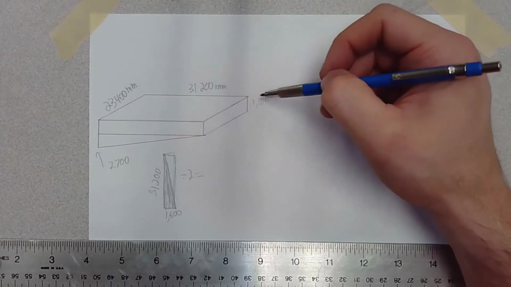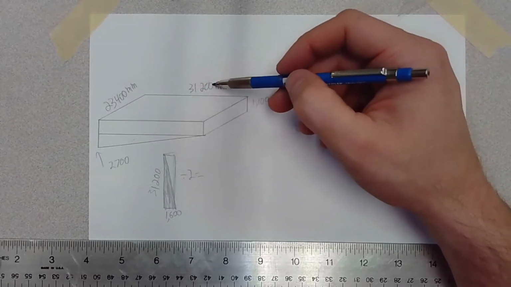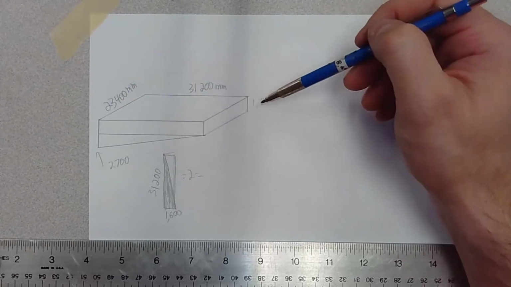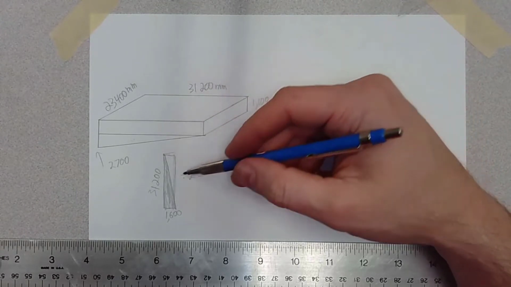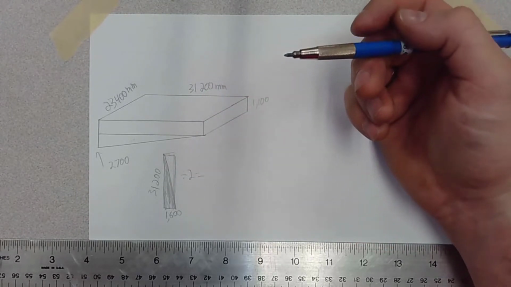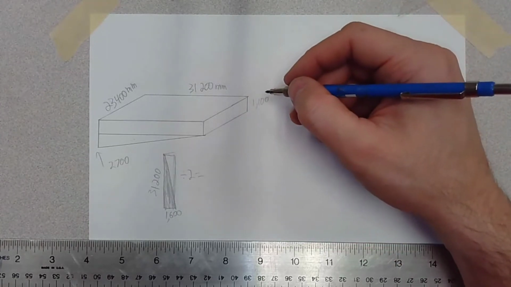And then we could do the same way without having to divide anything. We can go 31,200 by 33,400 by 1,100 and give us the volume of the upper part of the pool, and we add those two volumes together. And then we have a total volume. But there is an easier way to do that.